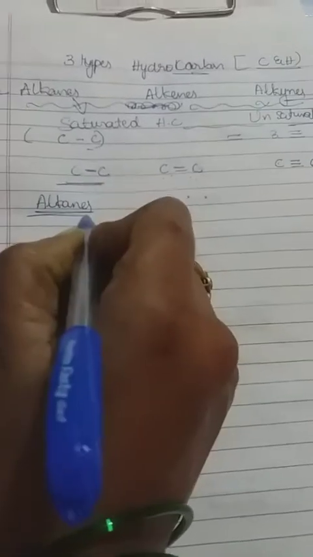Compounds having a carbon-carbon triple bond are called alkynes. So if we take examples, now I am going to explain to you about the alkanes. Alkanes have a general formula CnH2n+2.